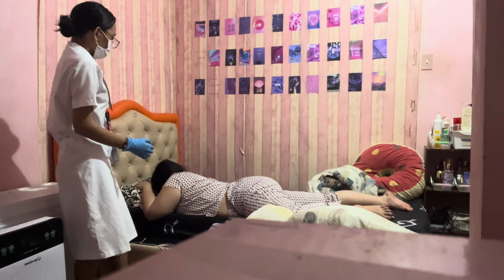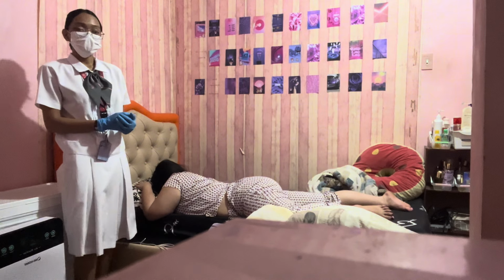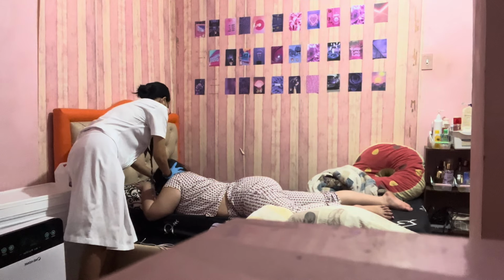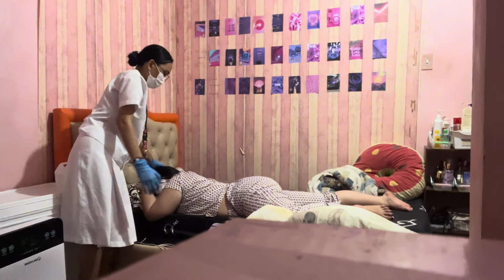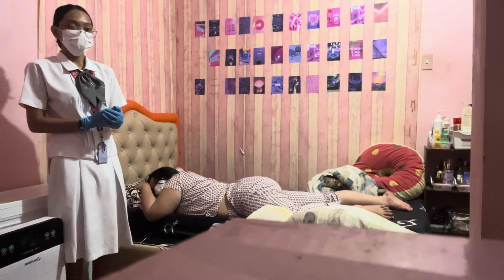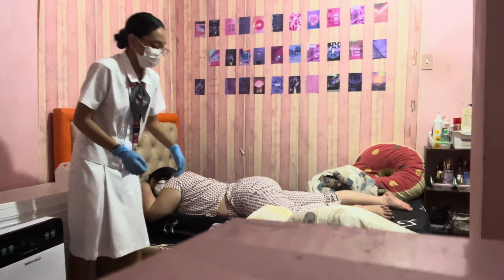Next is to put the patient's head onto the side. After that, put hand rolls onto the patient's hands.